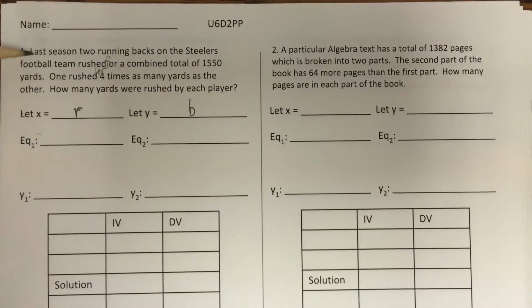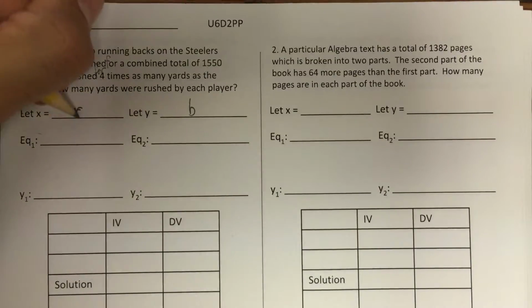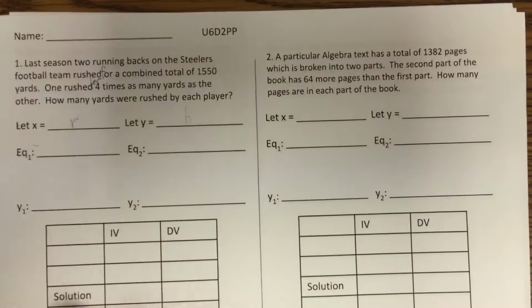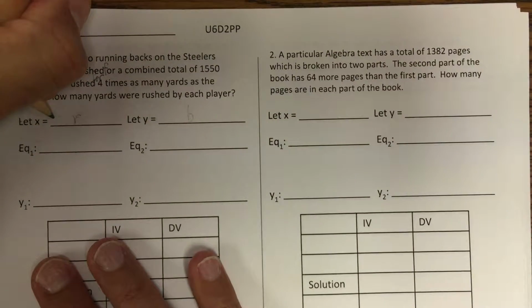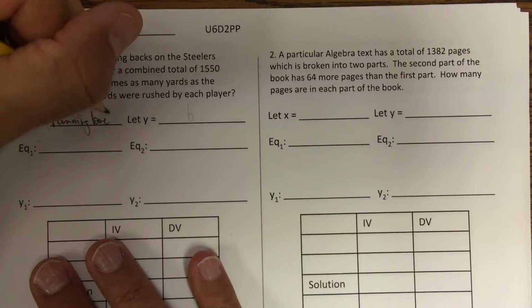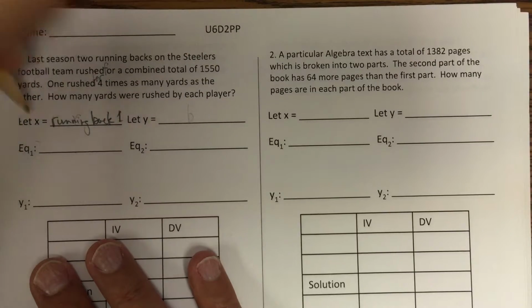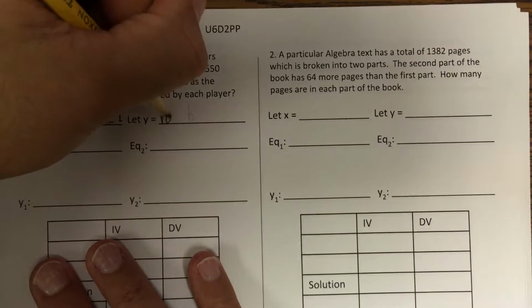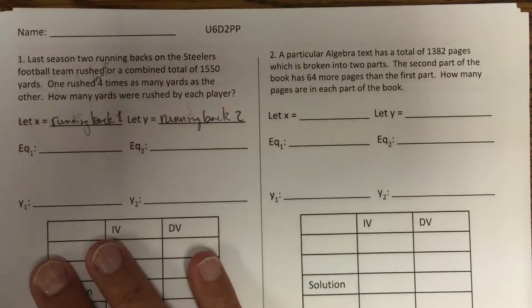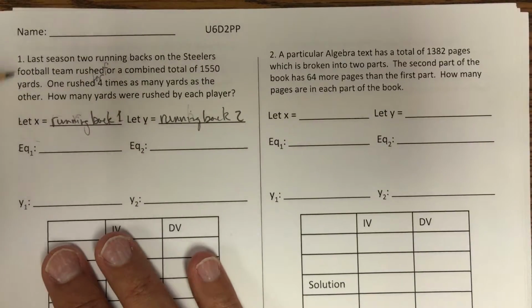So, ladies and gentlemen, just a tip as we're writing equations. So now we've got the variables defined. Sorry, we're not looking for variables there. We're looking for what the thing is. So running back 1 is X, and running back 2 is Y. Now we can write equations with X and Y. We know what's what.